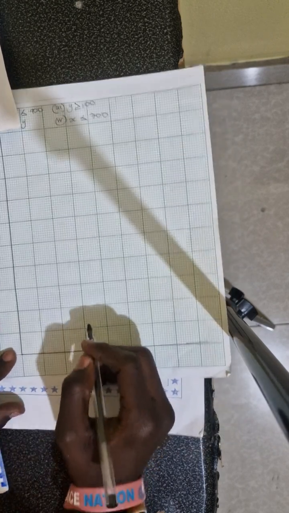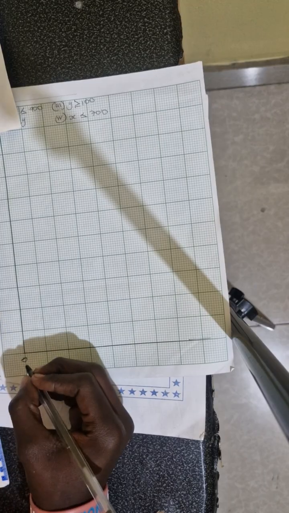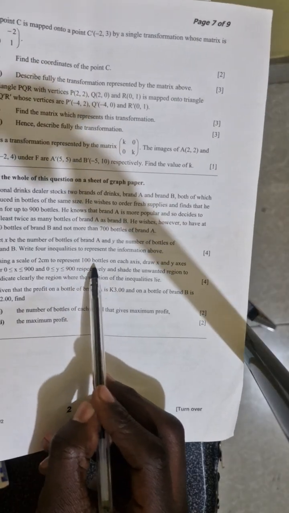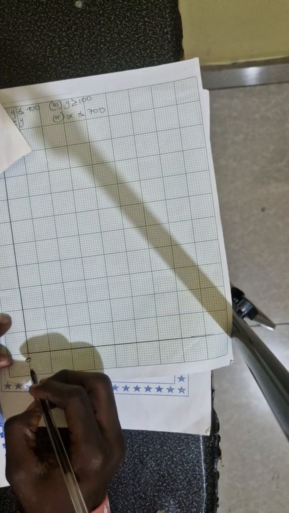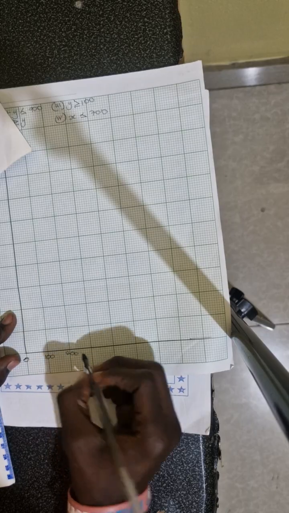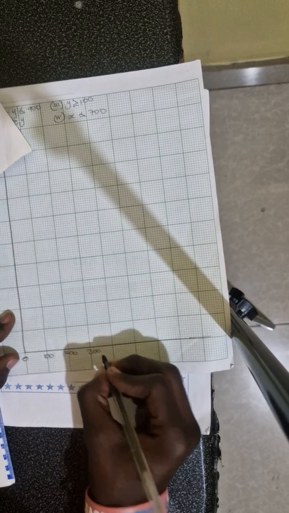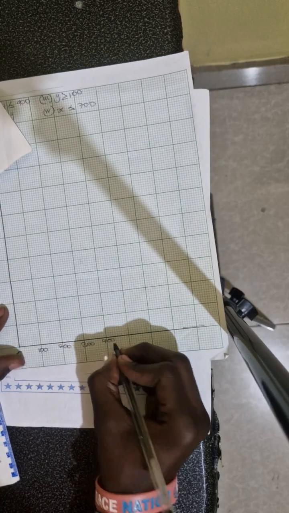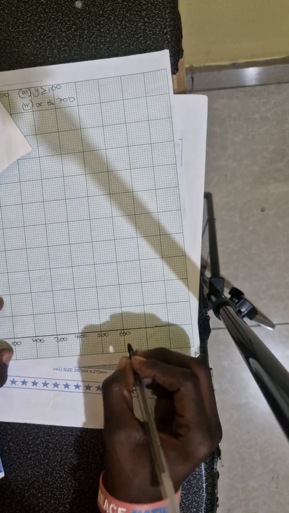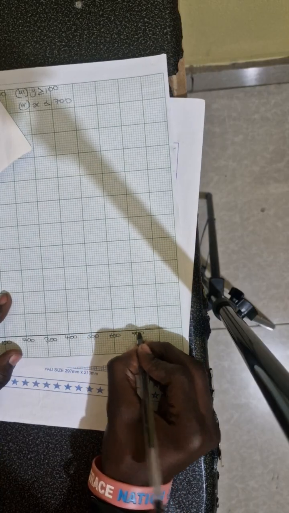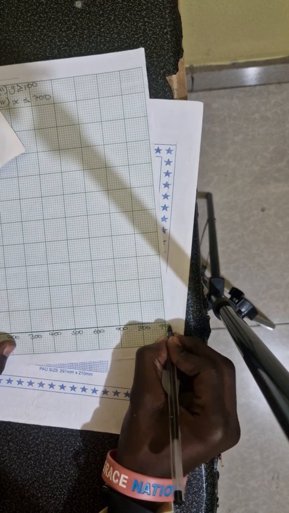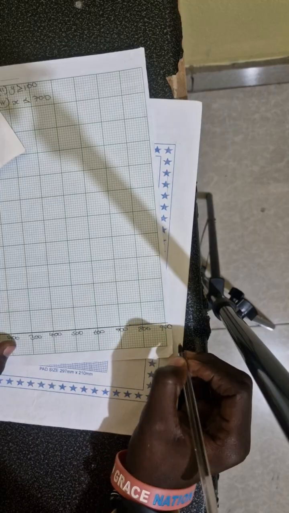The question said to represent 100 bottles on each, so we're going in hundreds. This will be my 0, this will be my 100, my 200, my 300, my 400, my 500, my 600, my 700, my 800, and my 900 here. This will be our 900.